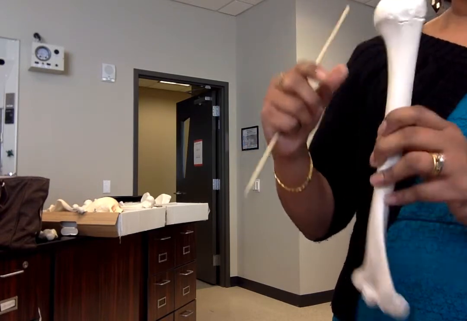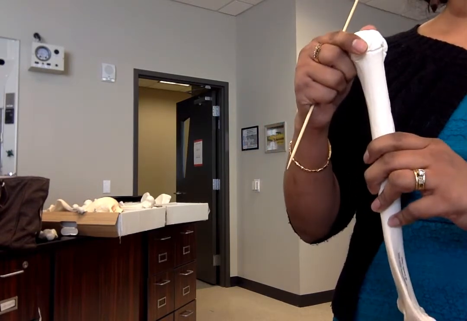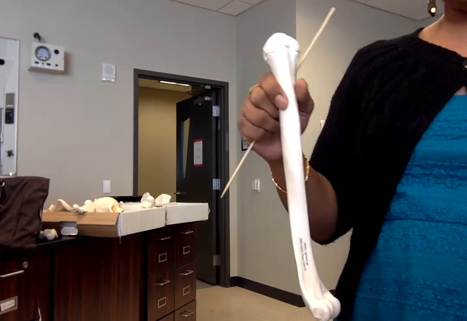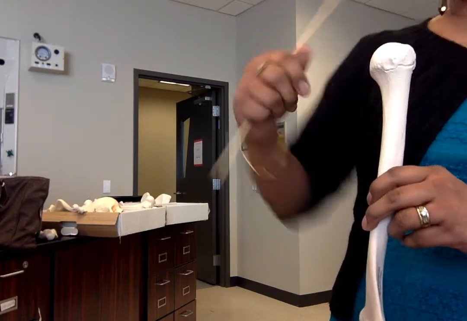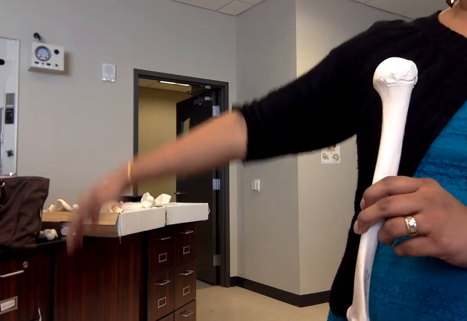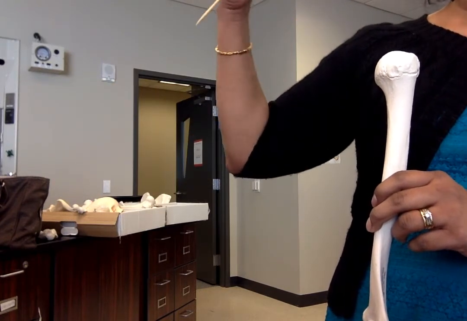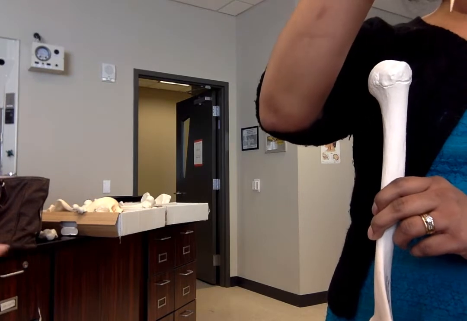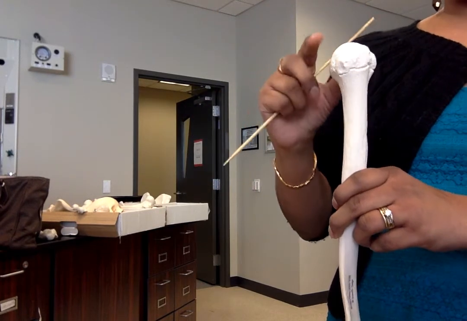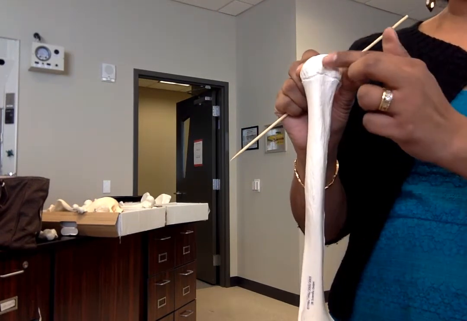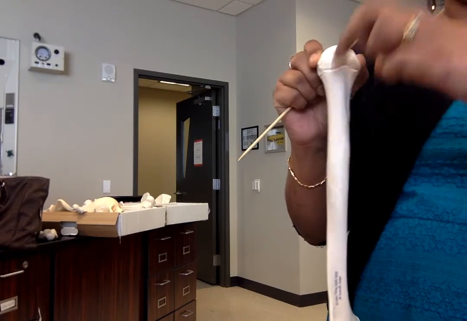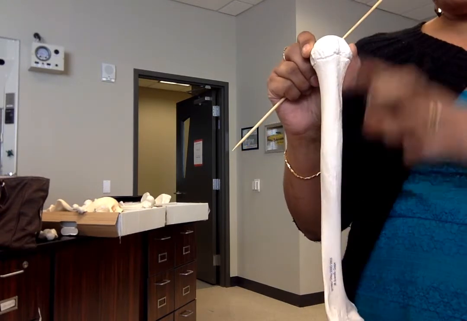So the head always is going to be medial because this is our arm, and it's got to sit into our glenoid cavity, which is hanging out. So our arm is lateral, but the glenoid cavity and the head of the humerus are medial. Does that make sense?